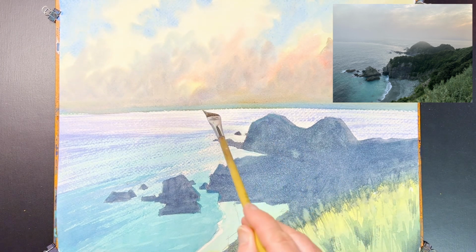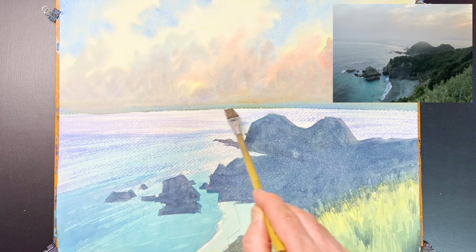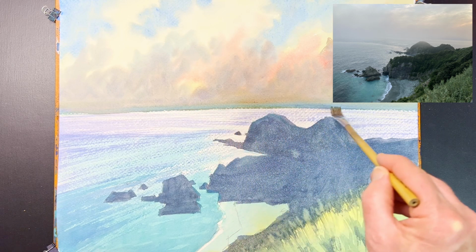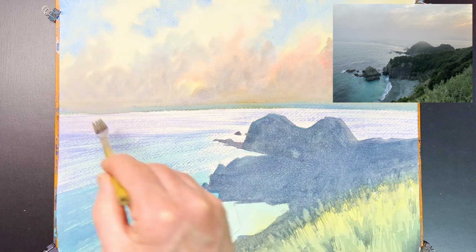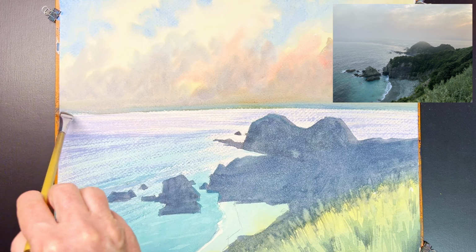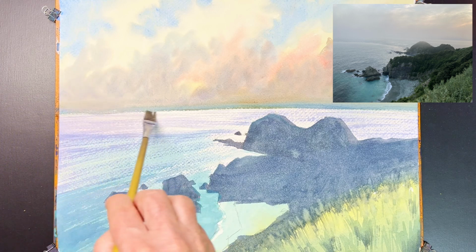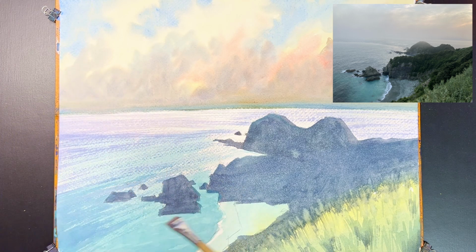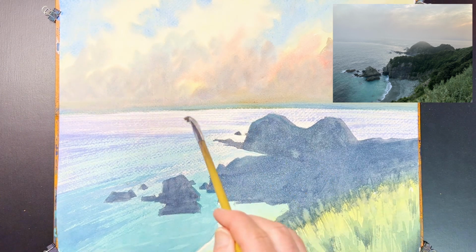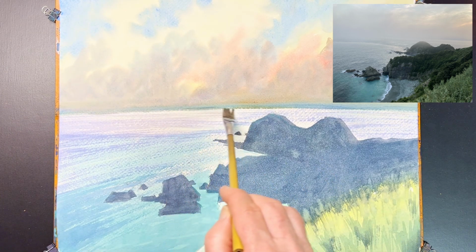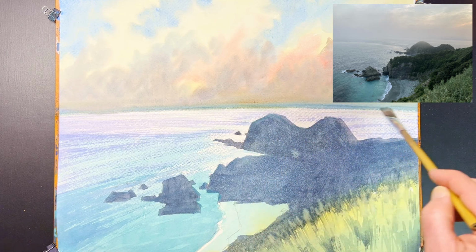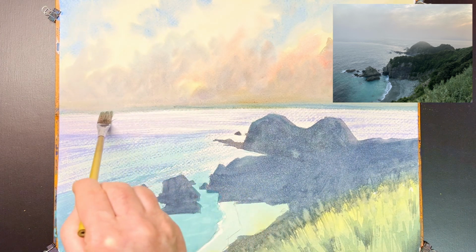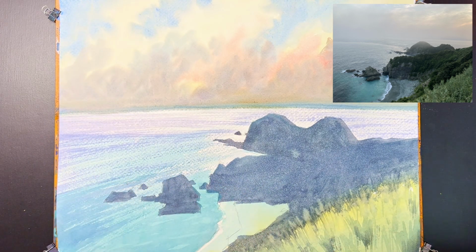It's got very strong hairs, so it will be good for softening this edge because it's quite strong. Not sable hairs, some kind of like, I don't know, like a squirrel hair or something like that. It's probably meant for oil painting, this brush, but it's good for things like this.